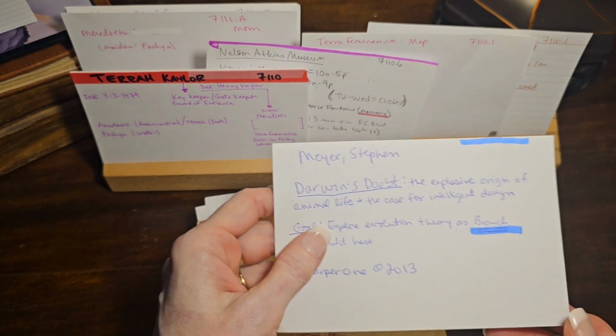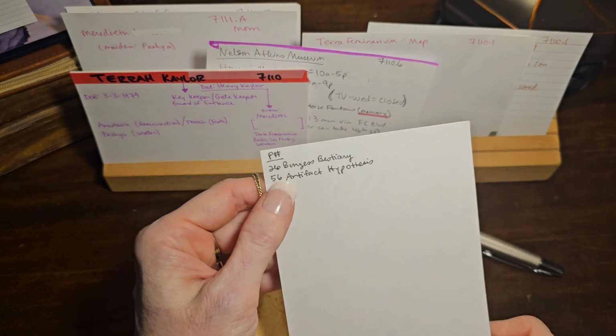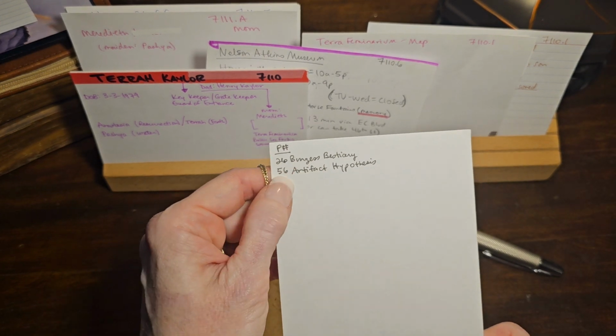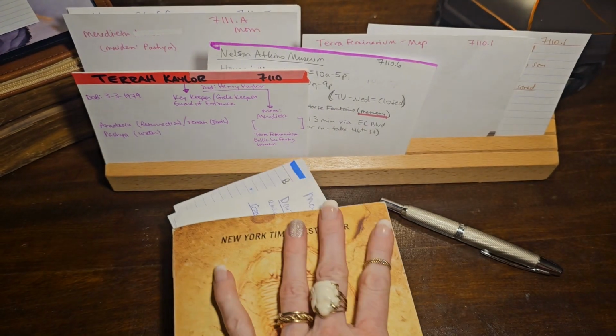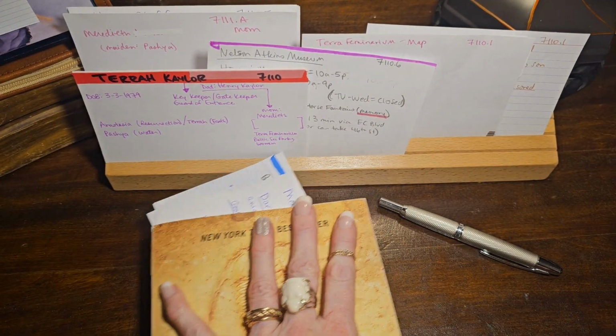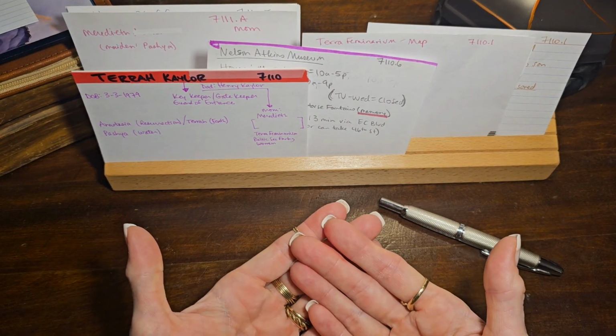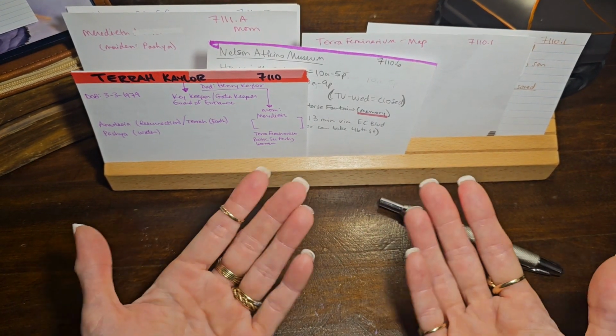And then on the back of my bibliography card, I've got page number 26, Burgess Bestiary, and page 56, the artifact hypothesis. So again, I'm just using the reading of that primary source material in order to think through, what does this character know? How does he know it?